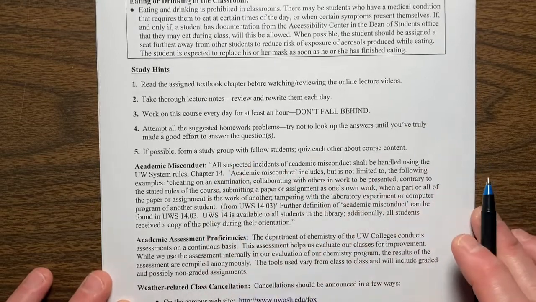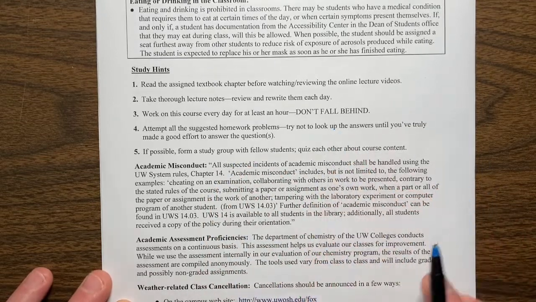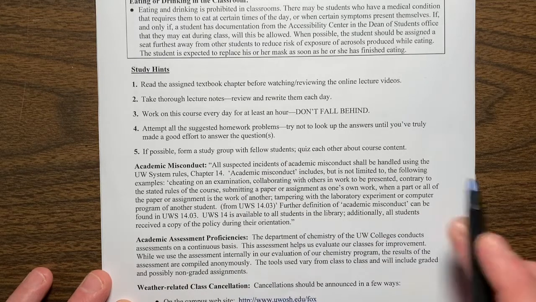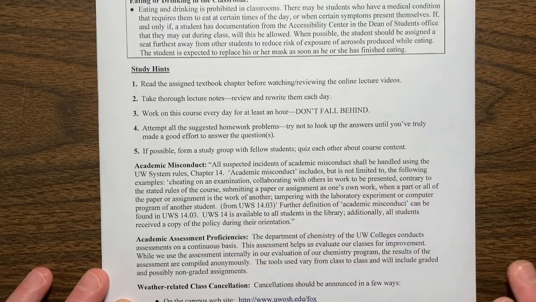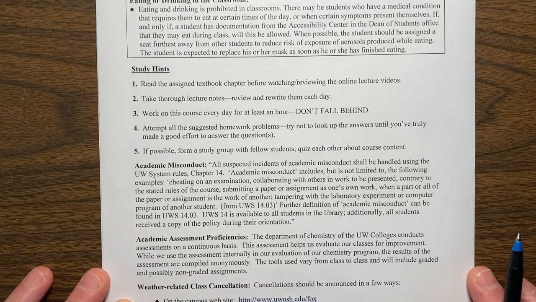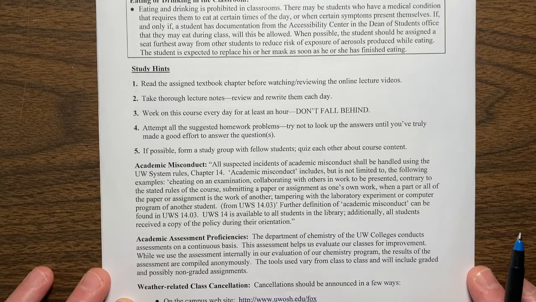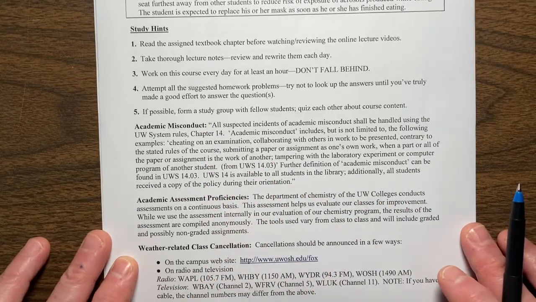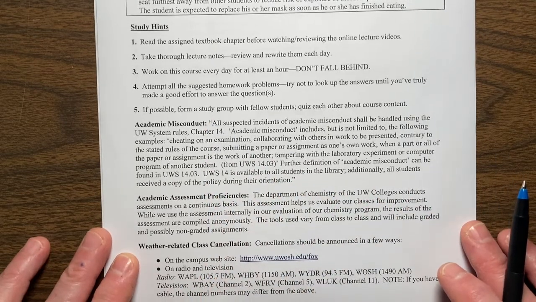Work on the course every day for at least an hour. Don't fall behind. Try to attempt all the suggested homework problems. Try not to look up the answers until you've truly made a good effort to answer it. I think I've chosen some problems where the answers are not in the back of the textbook, but I will supply the answers to you if you ask. Form a study group with fellow students, quiz each other about course content. That's always a good way to learn material.